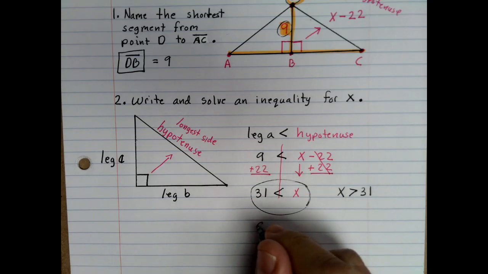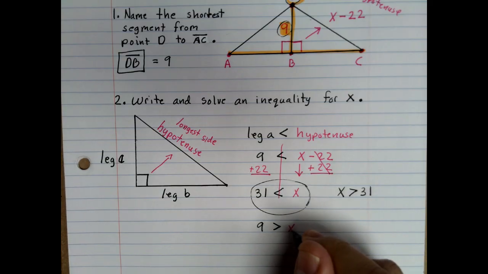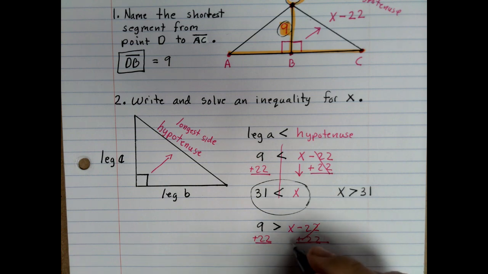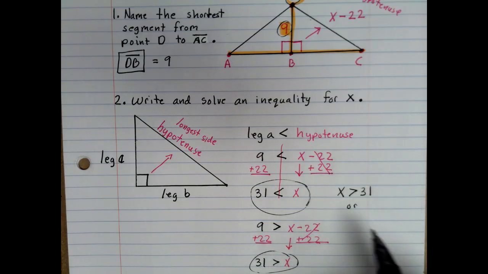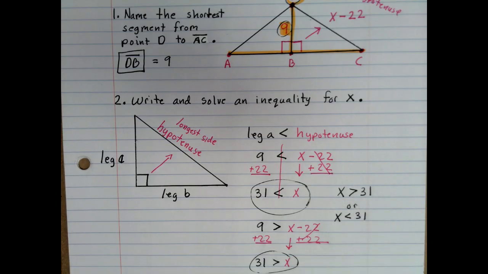Now we're going to do one more. Let's say that we did the opposite. Let's say we said 9 is greater than x minus 22. Same thing, I'm going to add 22 to both sides, and once I get done with this, we're going to see which one of these makes the most sense. So I'm going to bring down the x, and again, this is going to be 31. So we have two situations. We could say that x is greater than 31, or we could say that x is less than 31. But only one of these can be true.